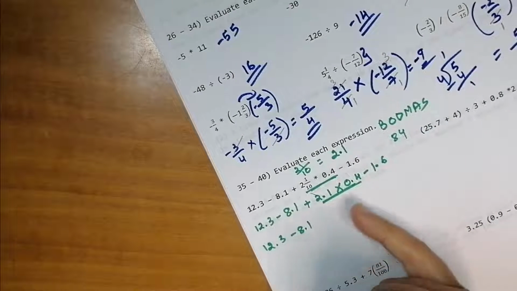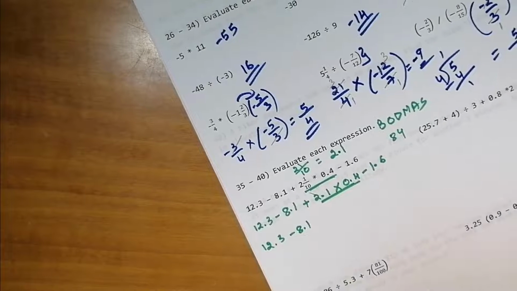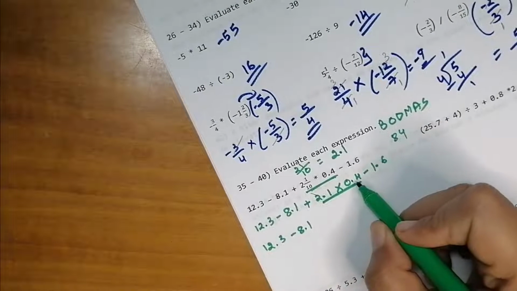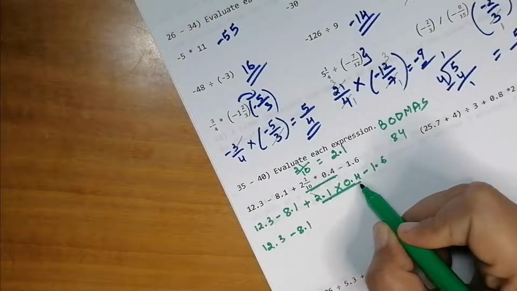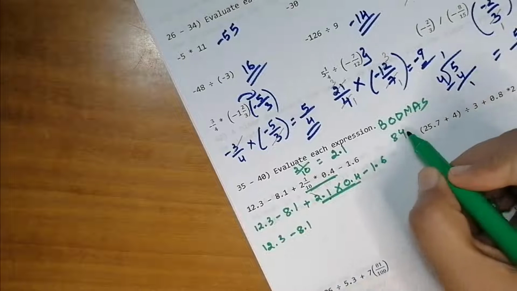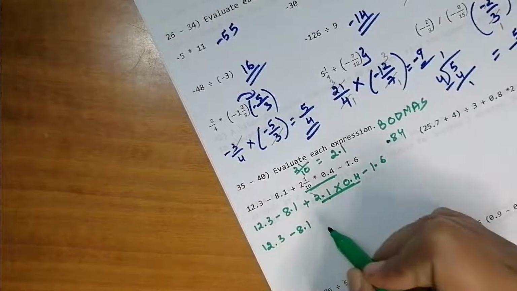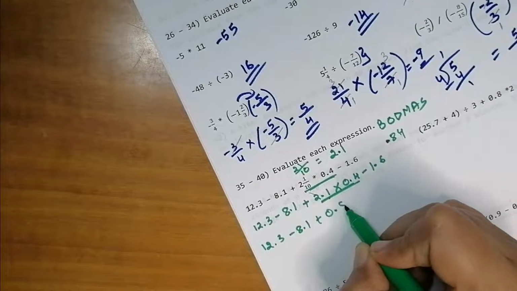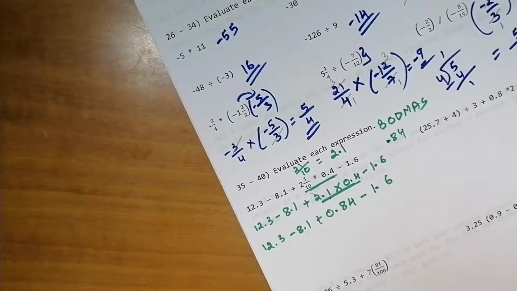If there were no decimal points, 21 times 4 would have been 84. Now let's see how many decimal digits we have. Here we have 1 and here we have 1, so that makes 2. From the right we count 1, 2, so the decimal point will be here. So this is basically 0.84 minus 1.6.